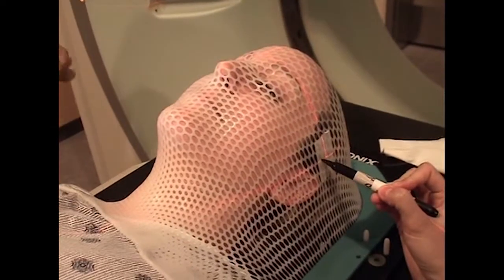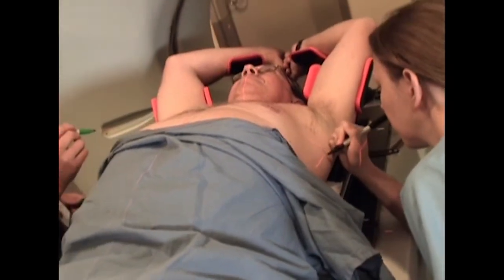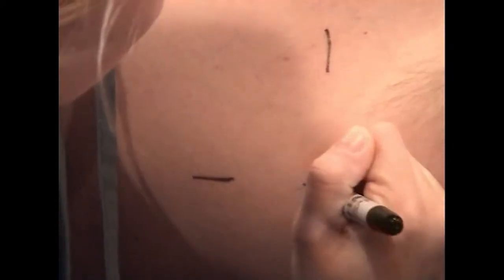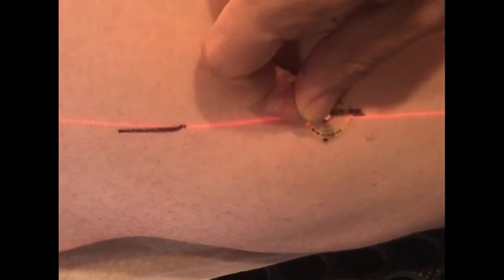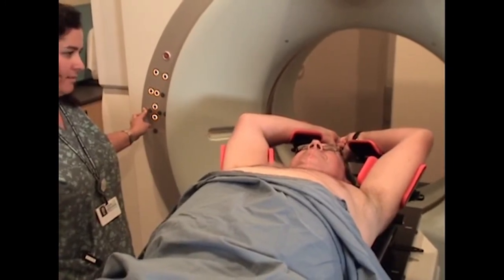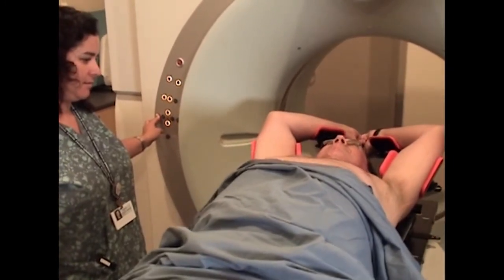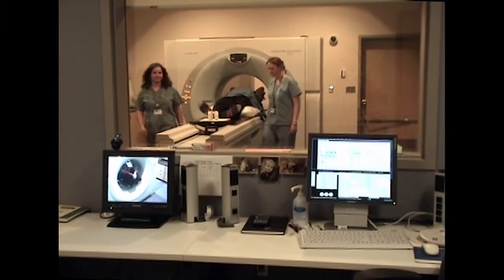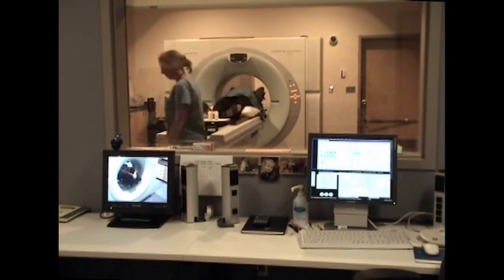It is very important that you are in the same position for your simulation as you will be during radiation treatment. Once satisfied that you are positioned correctly, the therapist will place marks on your skin. Small beads will then be placed on these marks. These are visible on the completed CT scan. The couch you are resting upon will then move you into the scanner.